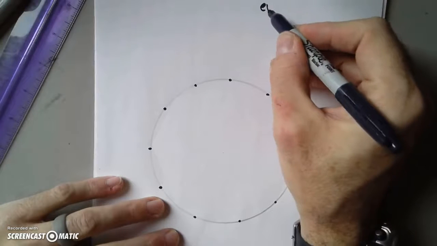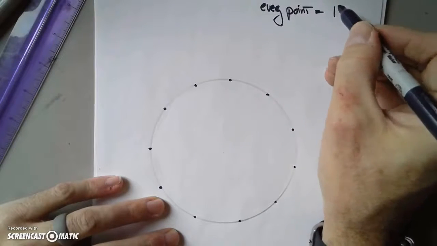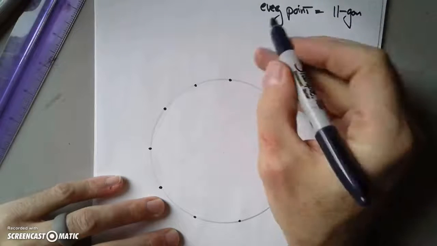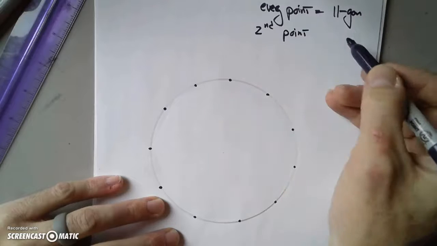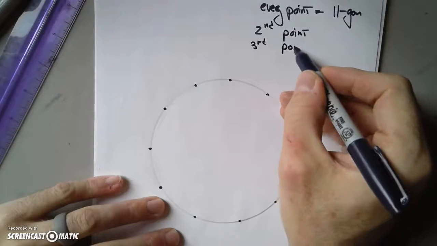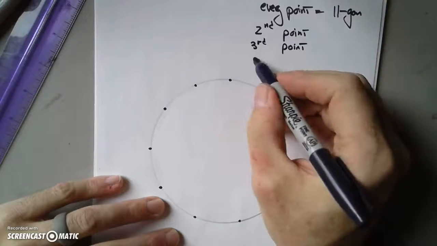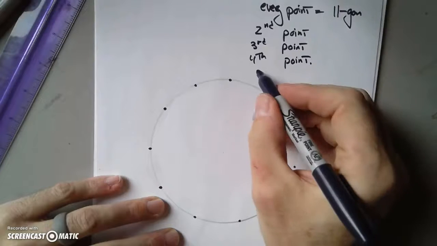Every point would give me an 11-gon. Every second point will give me a star. Every third point is going to give me a star. Every fourth point is going to give me a star.